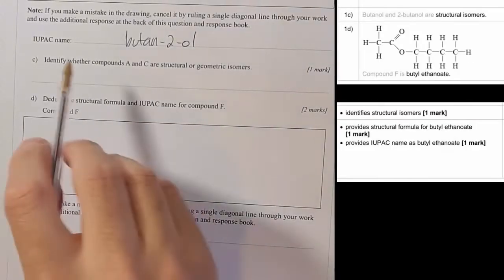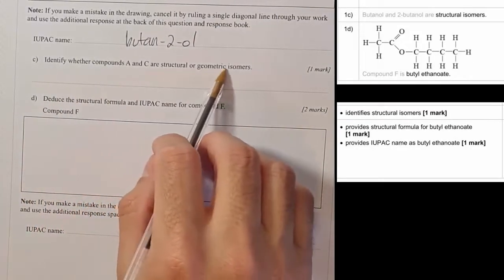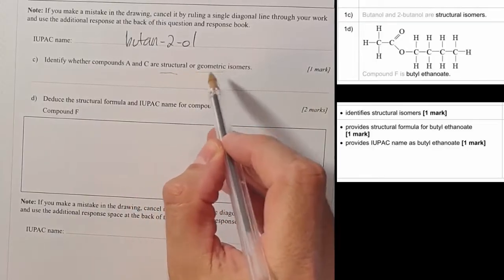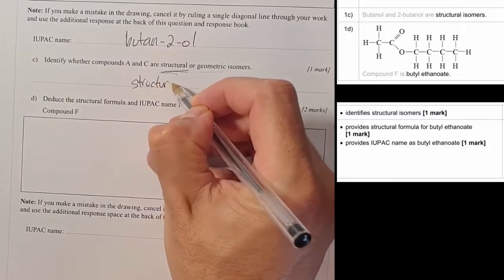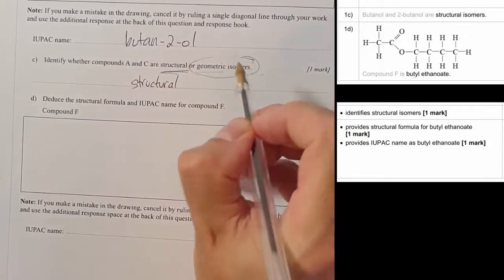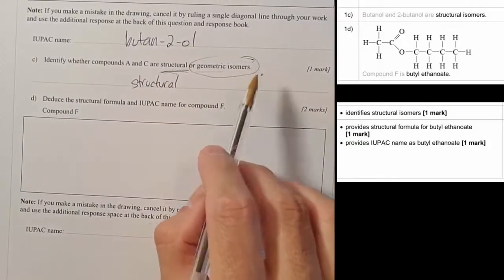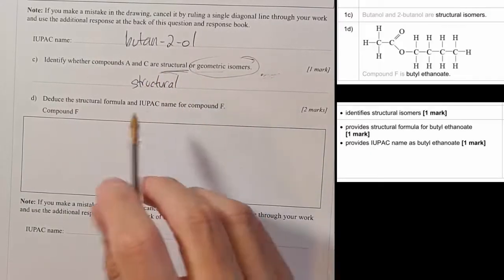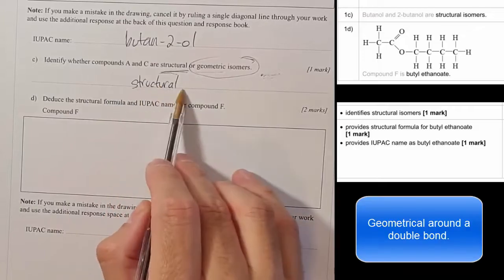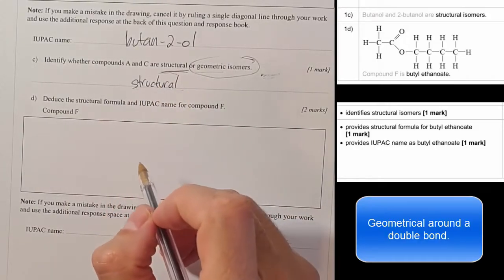Okay, so identify which compounds A and C are structural or geometric isomers. I have that one on my sheet. It's structural. You just have to know the geometric will just be rearranging around. It'll have the same functional groups, but you can just twist and turn it or whatever. So the structural is what you're after.